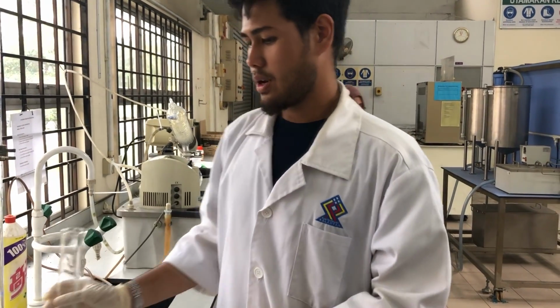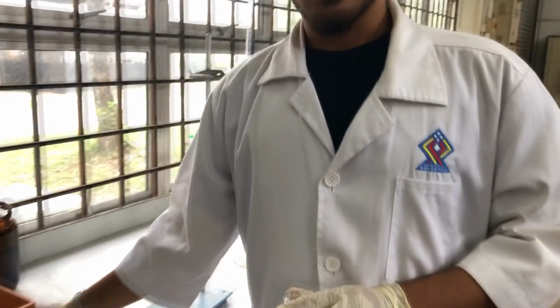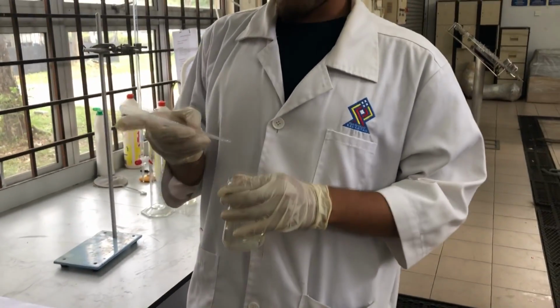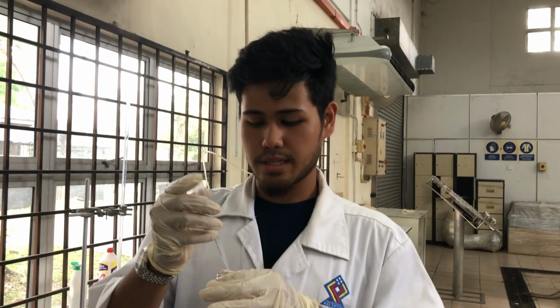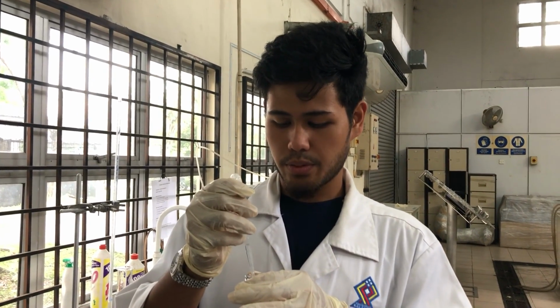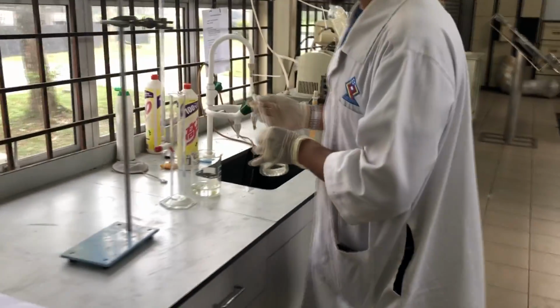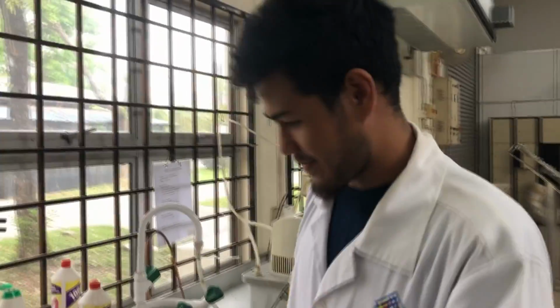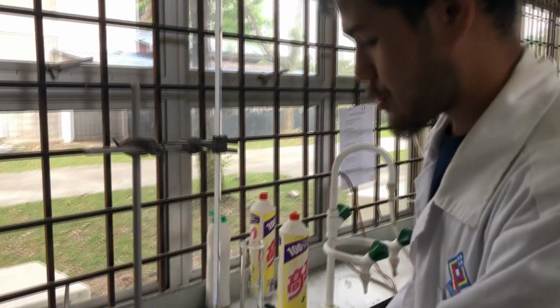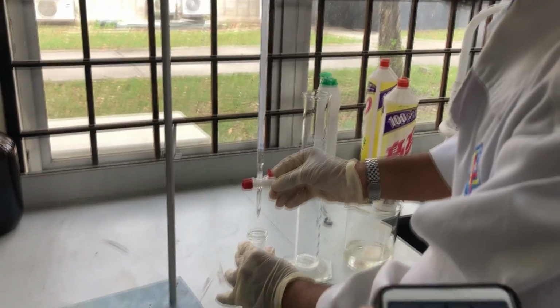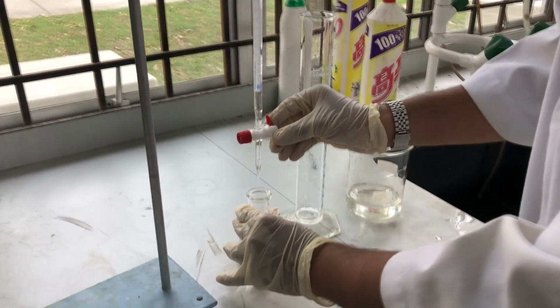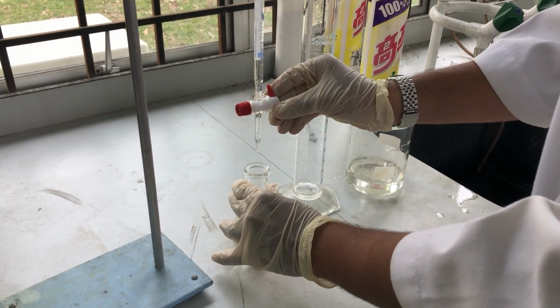Okay, now we're gonna put some few drops of phenolphthalein, around 5 to 10 drops. So I just drop 5, I think. Alright, 1, 2, 3, 4, and 5. Okay, now we're gonna do the titration process. Make sure you open it very slowly so the water drips, and stir it gently.